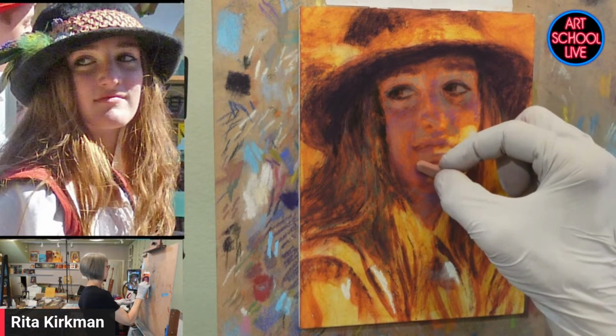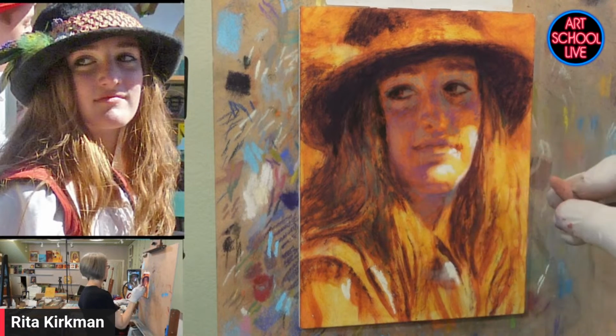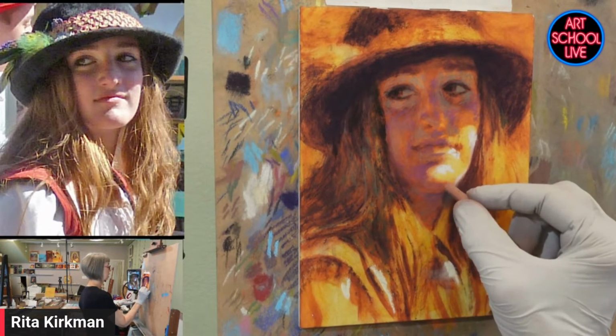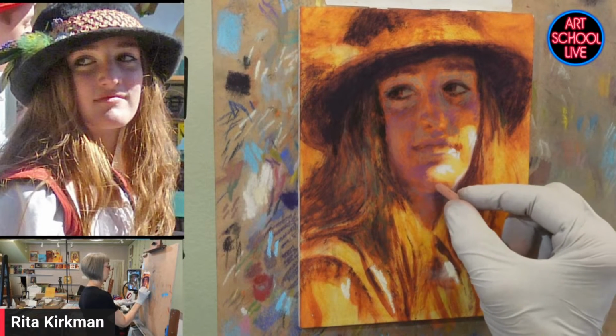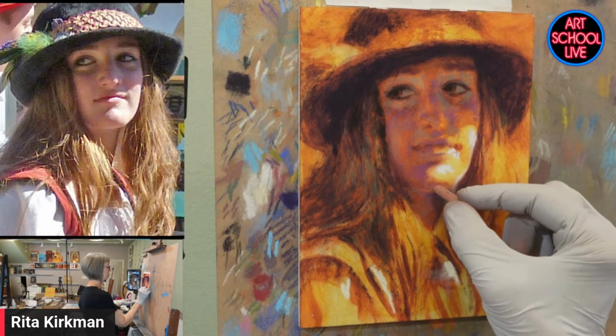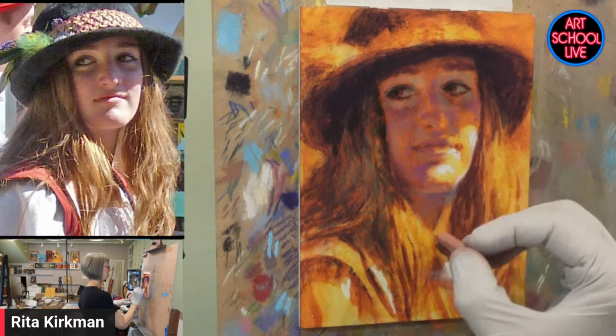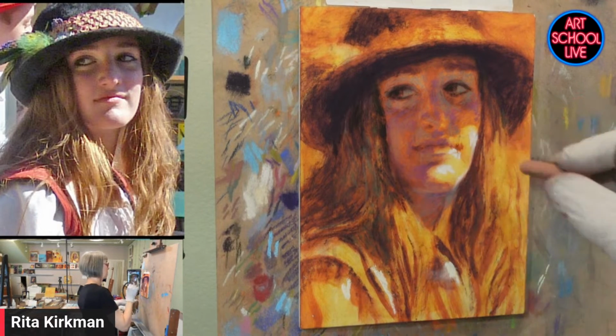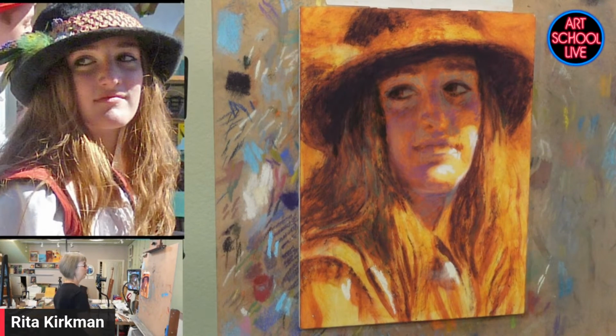So when I have a color that seems to work well in a painting, I kind of just run with it for a while and see how far I can take it. Oh, that's nice. That's a really nice value for that bit of reflected light under the chin, right there. Yeah. Okay, so every now and then you've got to step back and take a look at what's going on.